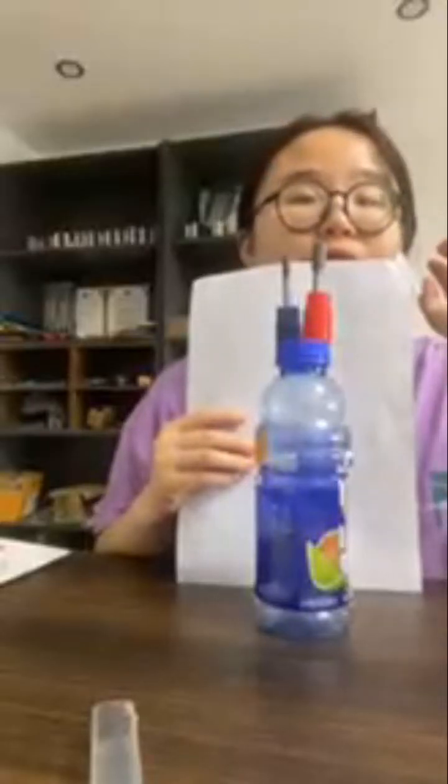The right one is cylindrical with teeth, and the blue one is shape A, cylindrical without any teeth. There are differences between the different tops.